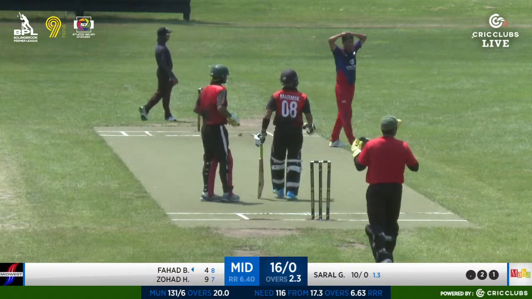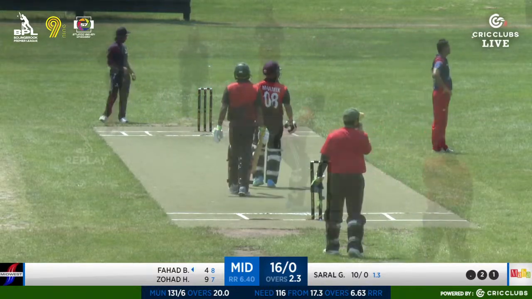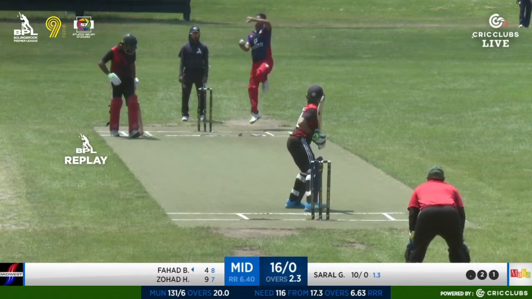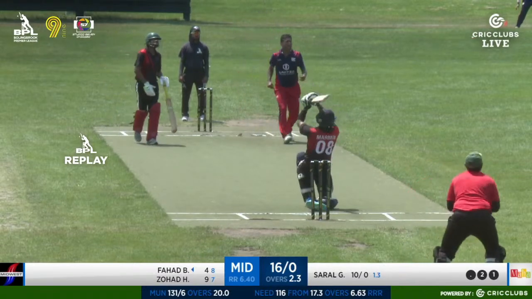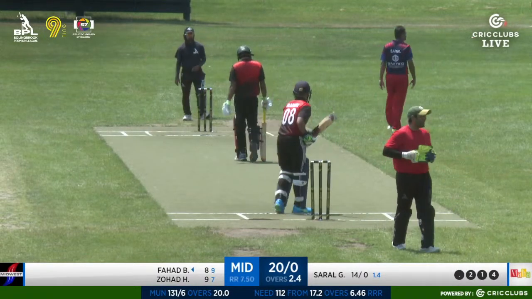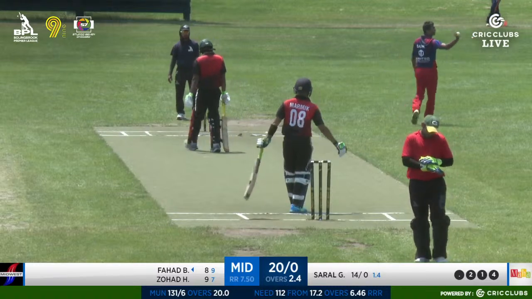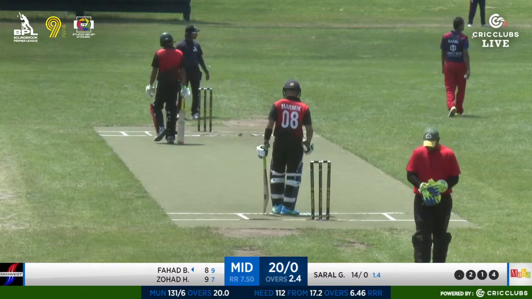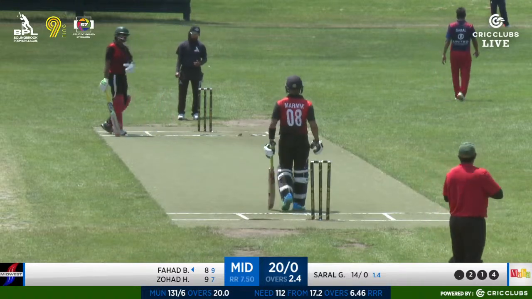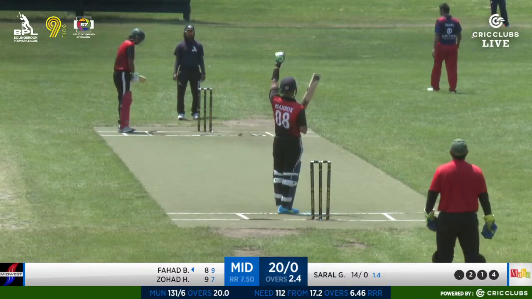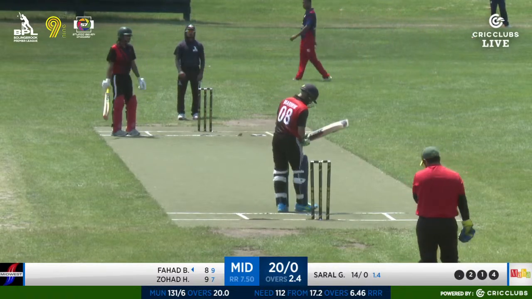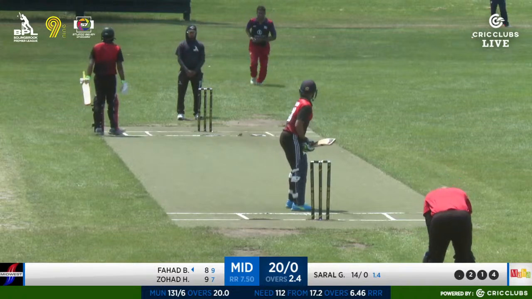Tended to clear the fielder there, the deep fielder in the deep cover. Just getting confirmation. Didn't quite clear the boundary on the full, but nice looking shot. Lofted cover drive for 4 runs to Fahad Baba. Looks like he's finding some touch now.